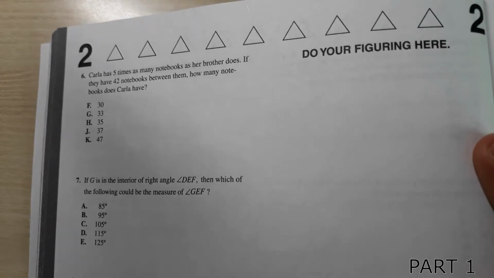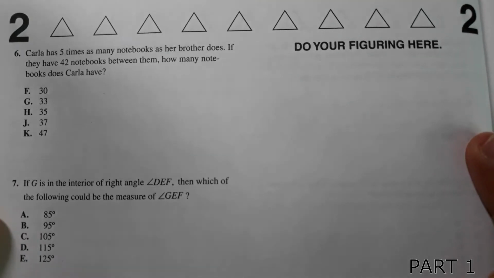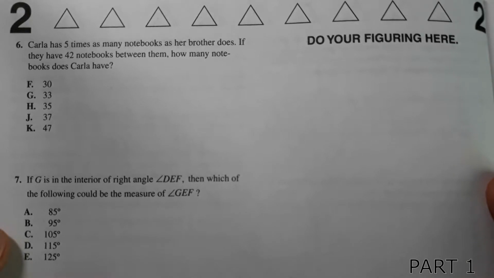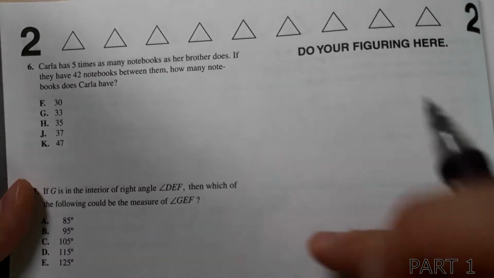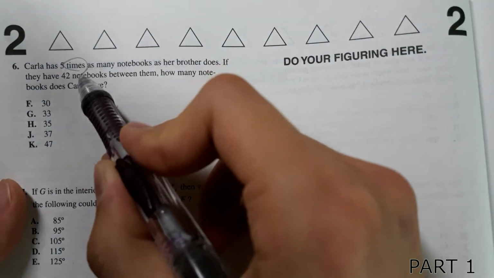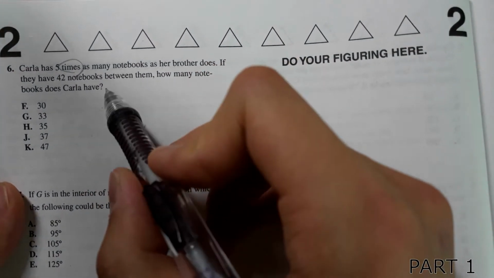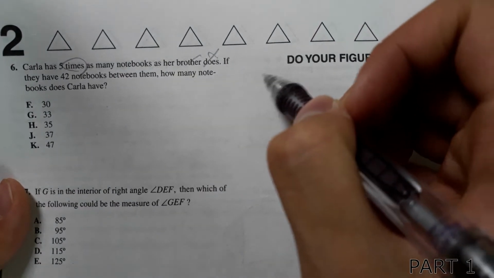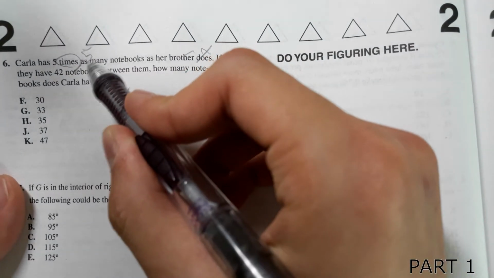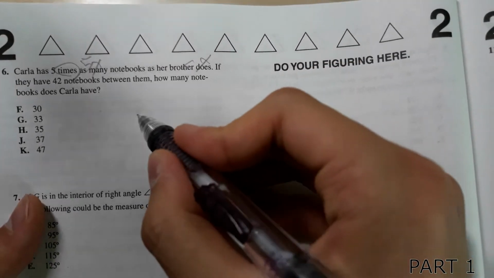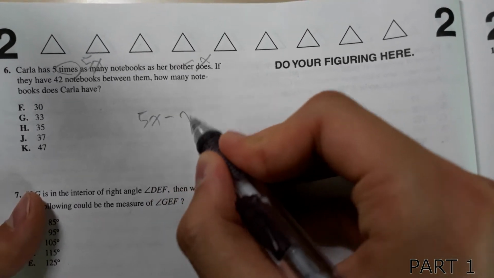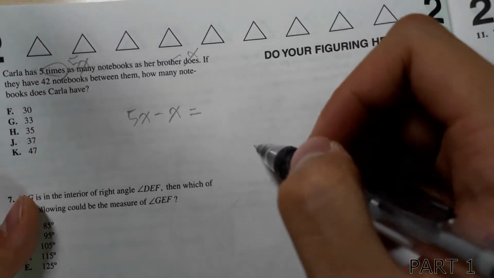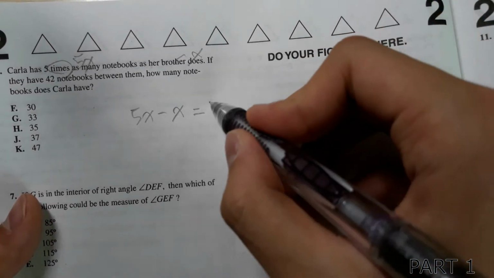Carla has 5 times as many notebooks as her brother does. If they have 42 notebooks between them, how many notebooks does Carla have? Okay, so Carla has 5 times more than her brother. Let's say the brother has x amount of books, then Carla would have 5x amount of books, and 5x subtracted by x would be 42.